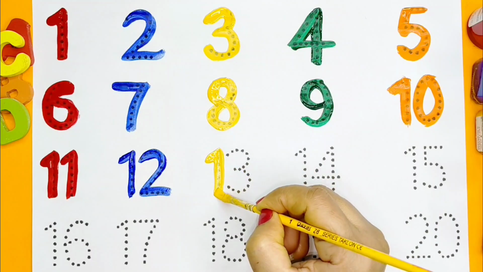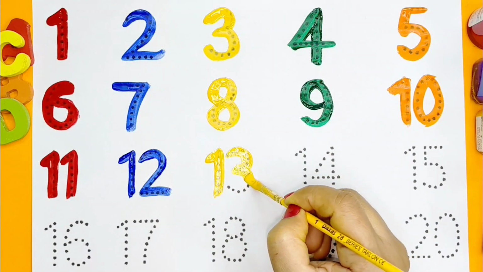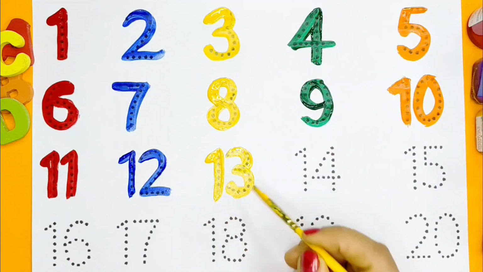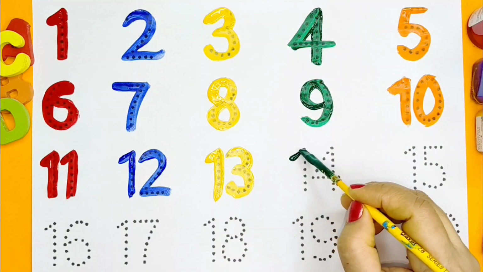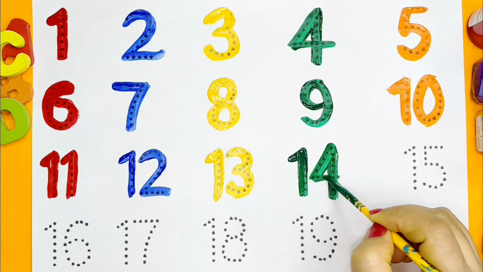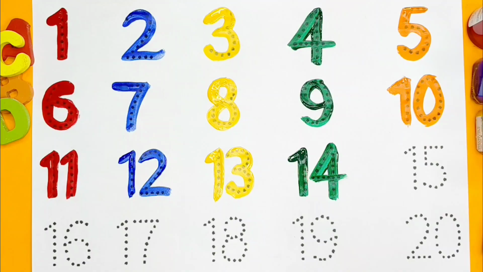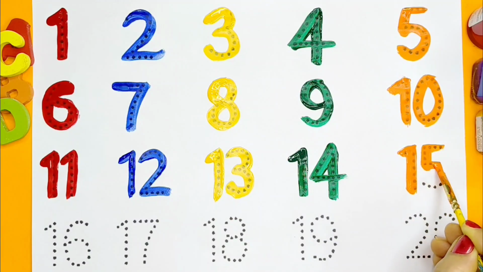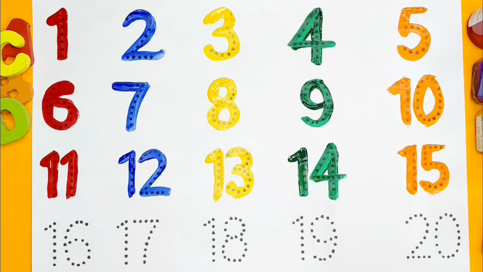Yellow color, 13. Dark green color, 14. Orange color, 15. Red color, 16.